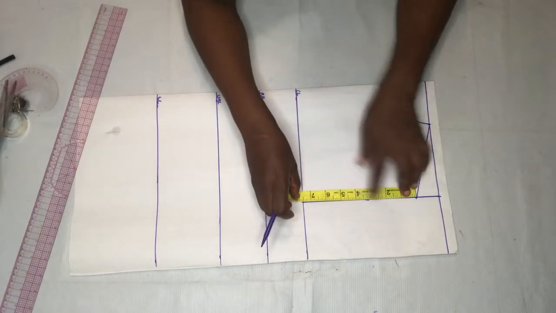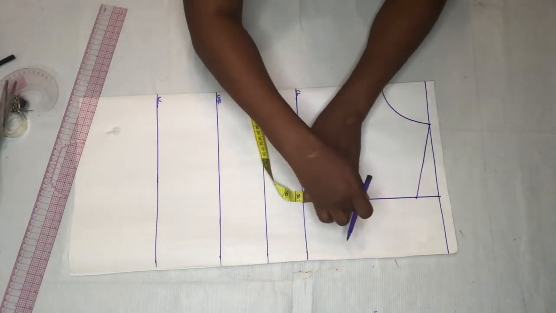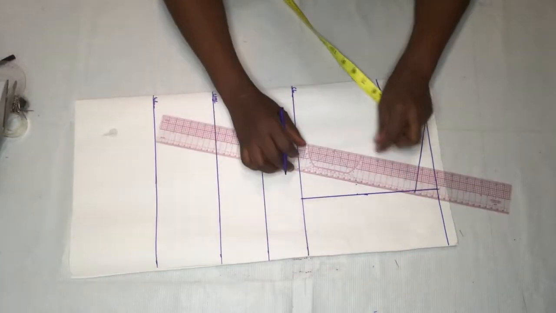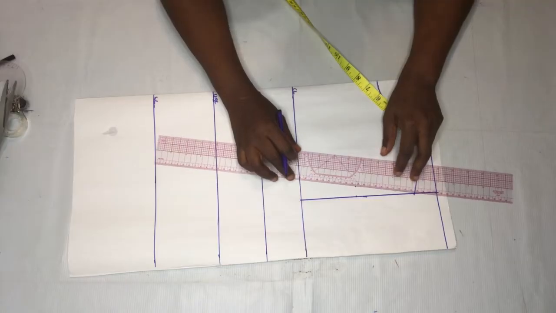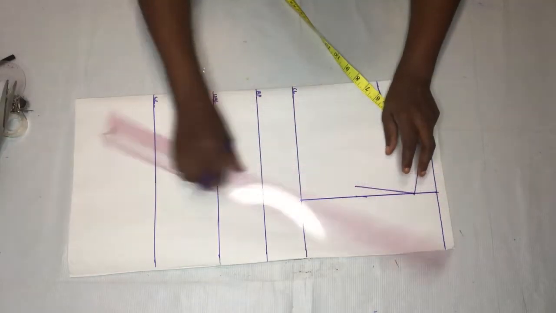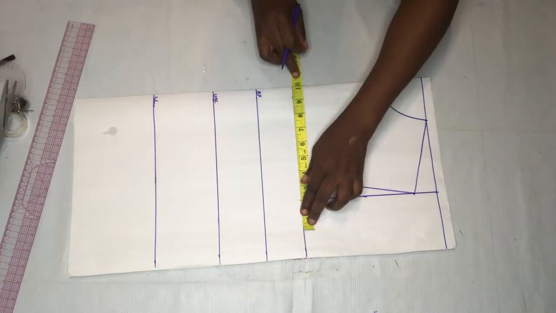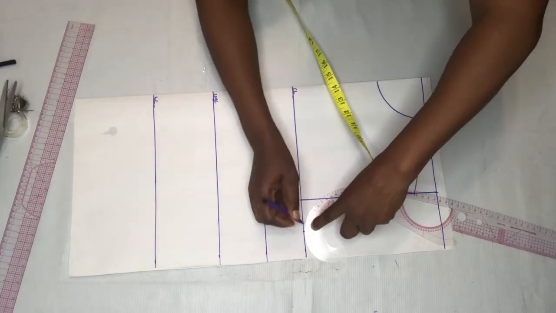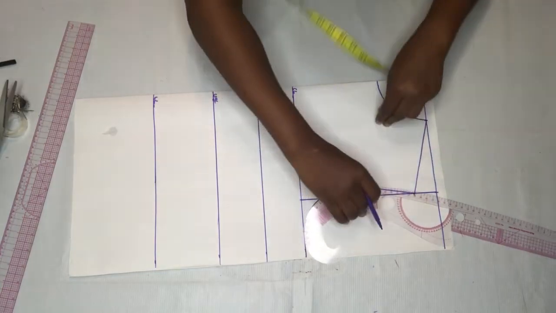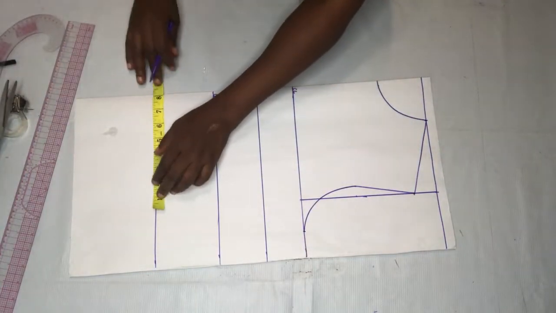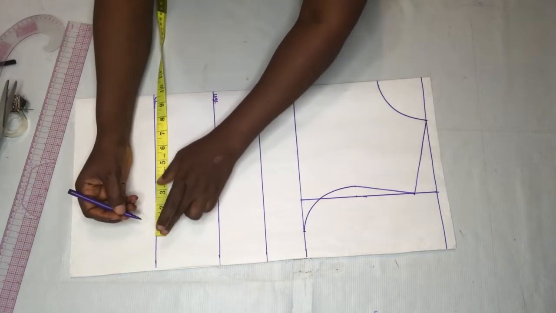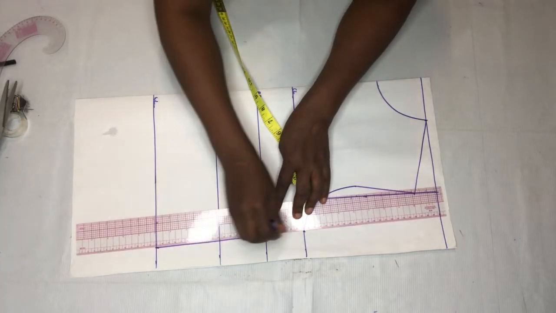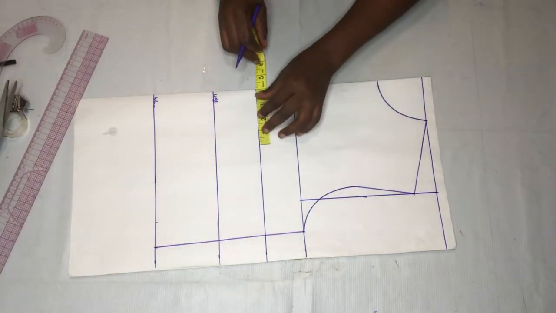The next thing, I went ahead to divide my armhole line into two equal halves, and I came in by 0.75. So I went ahead to connect my shoulder slope to my armhole line midpoint. Then I measured my bust circumference, which is 40 divided by 4, which is 10 inches. I went ahead to use my curve ruler to curve out my armhole curve. The next thing I went ahead to mark out my waist circumference, which is 35 divided by 4 plus 1.5 inch for my dart intake, and I went ahead to connect both together.